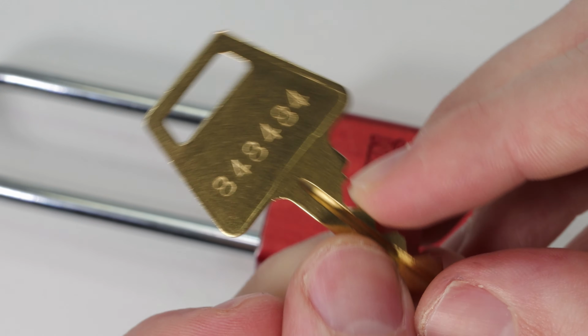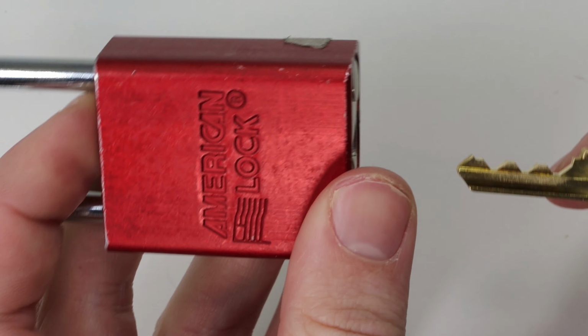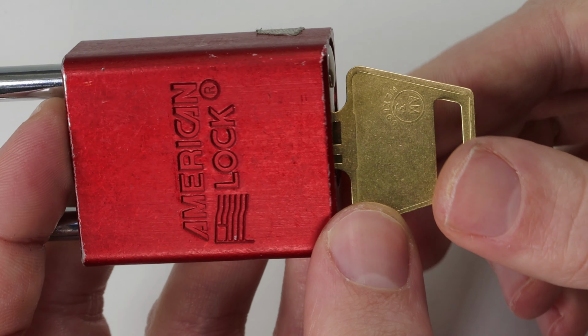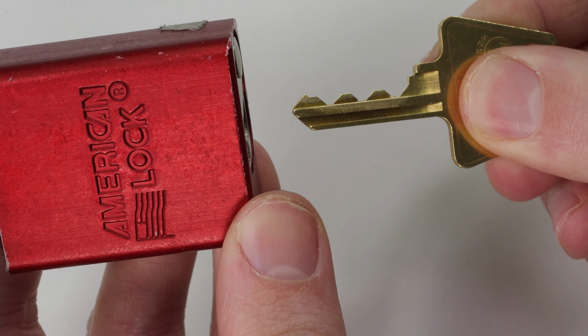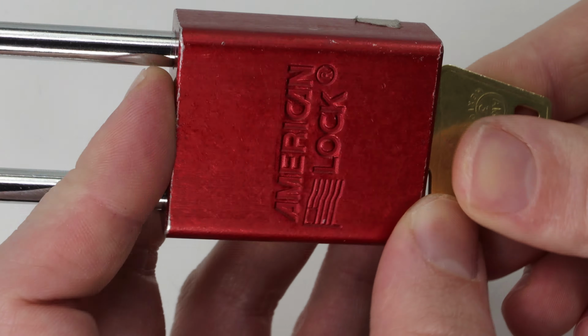So the next lock that I have pinned up here is going to be for my key 848484, and this is going to be the one that's fully MACS compliant. This is just a slightly different cut than the other key, but it's going to insert just a little bit smoother. It's going to come out very well, and this is going to be a key that's going to last a much longer time.